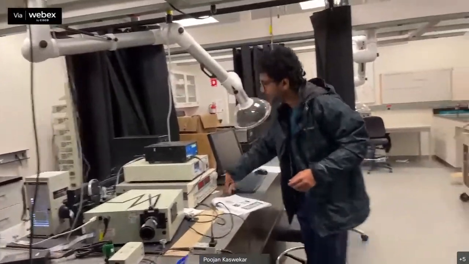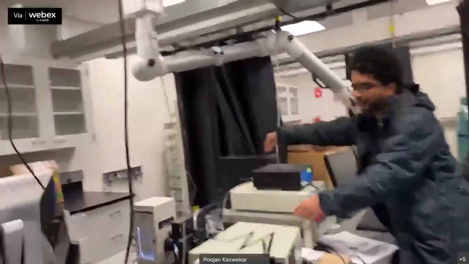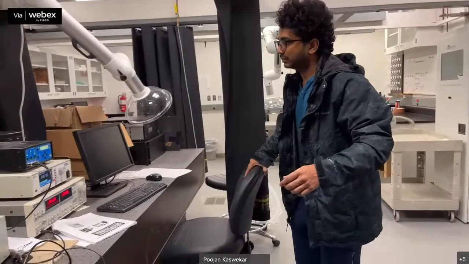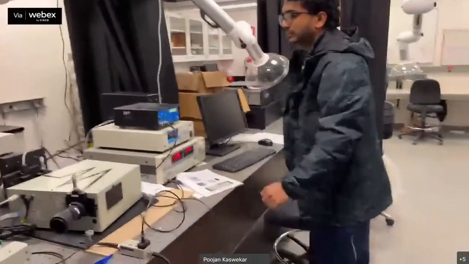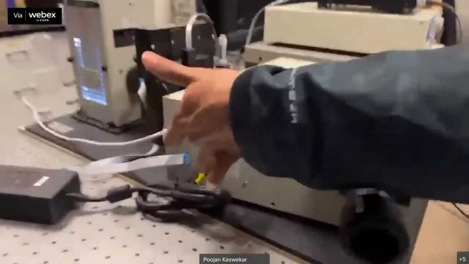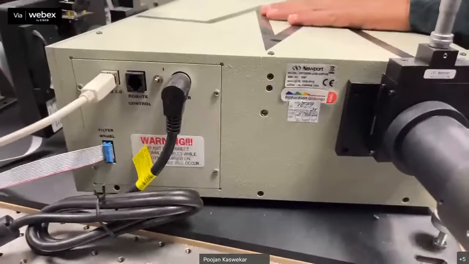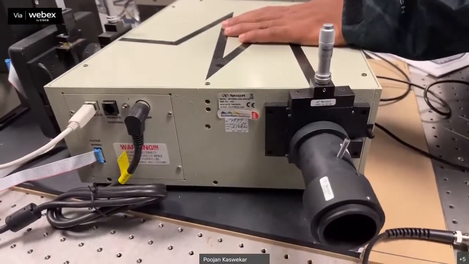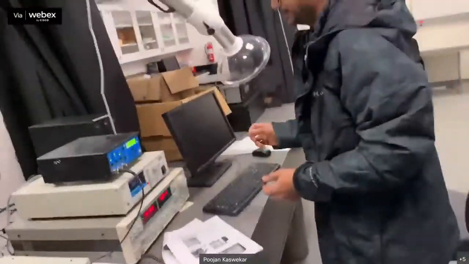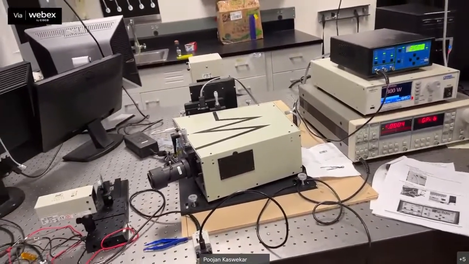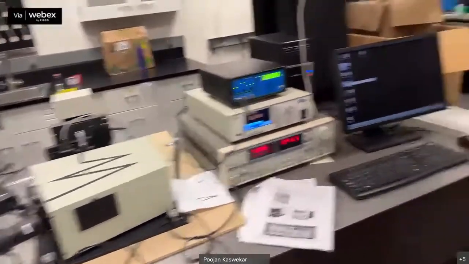So we'll turn on this one from the back. And we'll turn on the chopper here. This is the monochromator, so I turn on the monochromator. That sound you're hearing is the adjusting of the position of your monochromator for the particular wavelength. This is TracQ Basic, the software we use to measure our EQE.